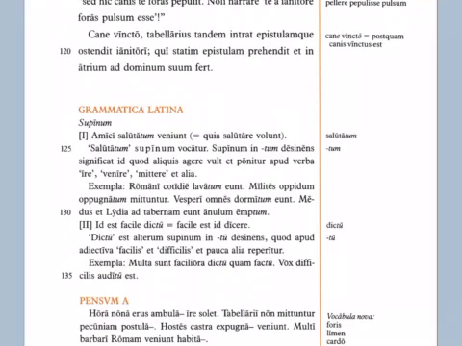Just one other example to give you another would be mirabilis, wonderful. Exempla, examples, multa sunt faciliora dictu quam factu. Many things are easier, faciliora, to say, dictu, than to do, factu. Vox difficilis auditu est. The voice is difficult to hear, auditu.